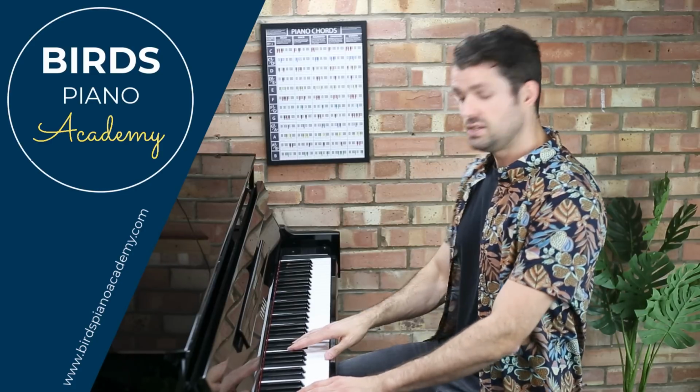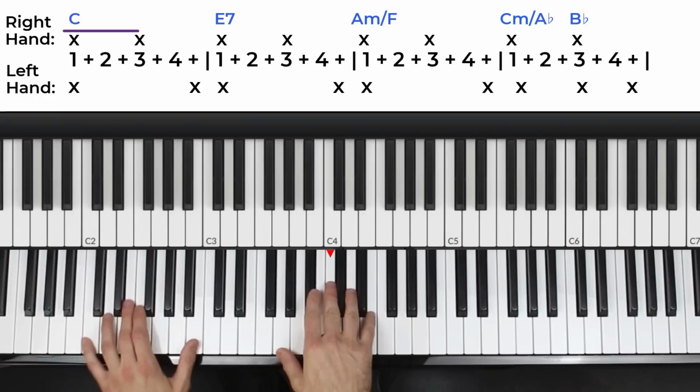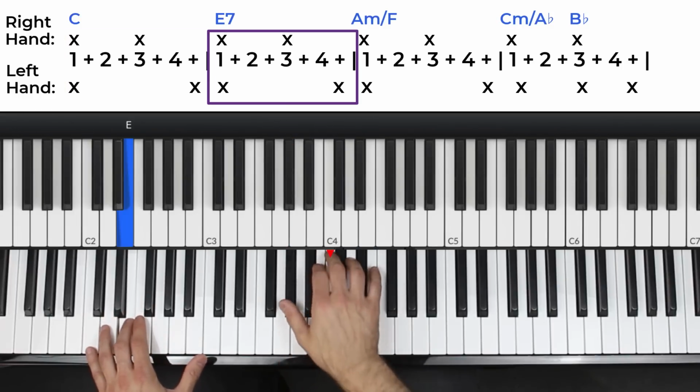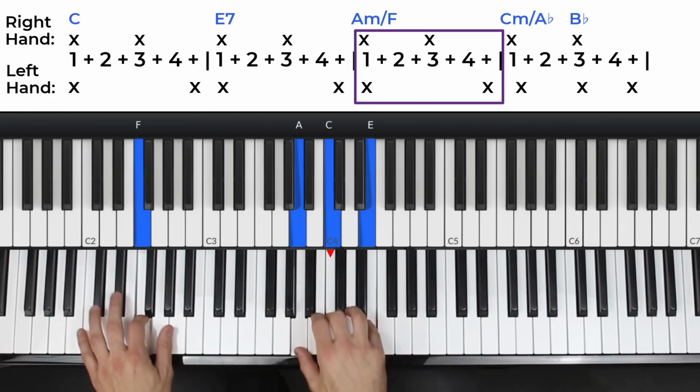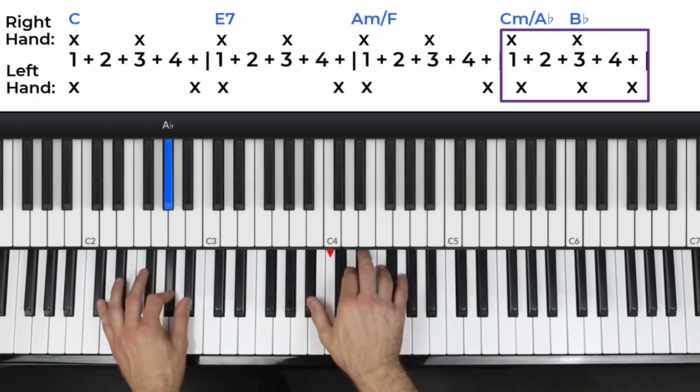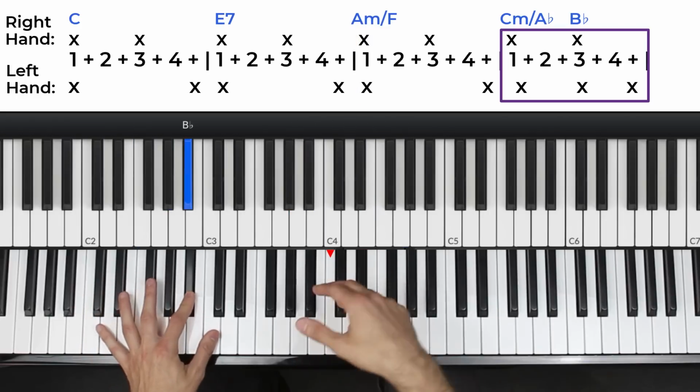So if this is challenging for you at all, you may want to just do single notes in the left hand for the moment. And to do the rhythm, it would go like this. 1 and 2 and 3 and 4 and 1 and 2 and 3 and 4 and.